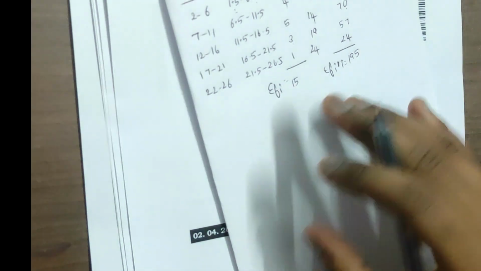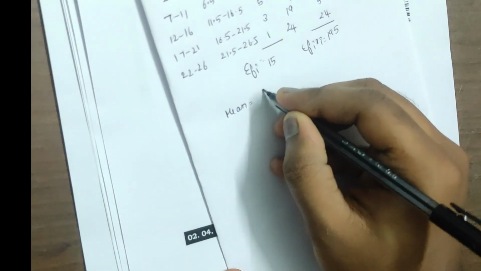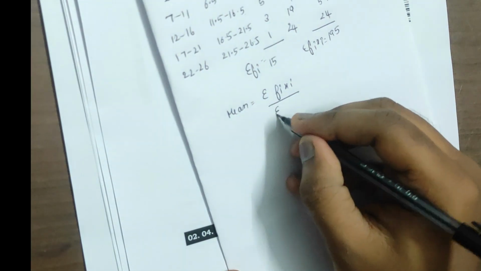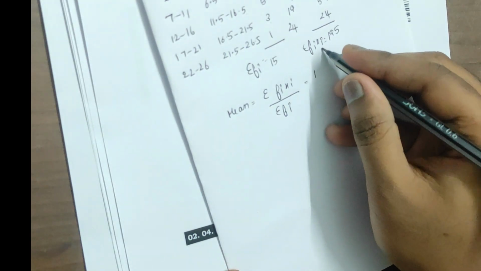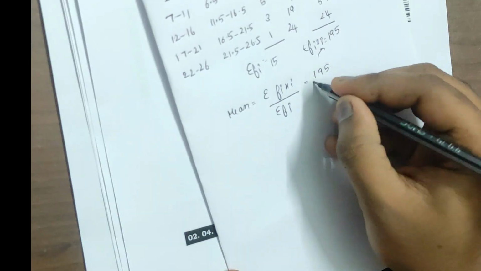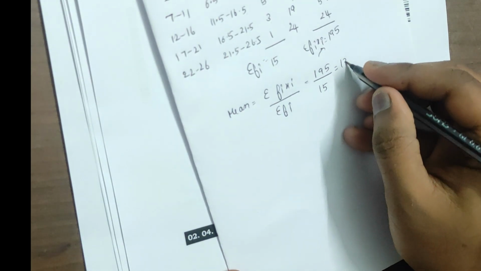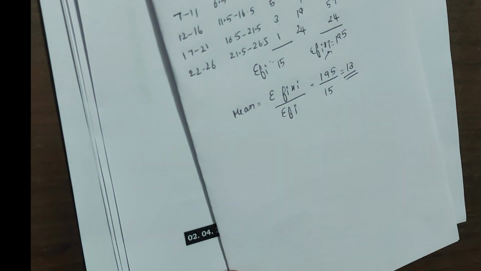To calculate the mean, the formula is mean is equal to summation of f of i x of i divided by summation of fi. We know the summation of f of i x of i is 195, divided by summation of fi is 15. The value is 13. 15 13s are 195.